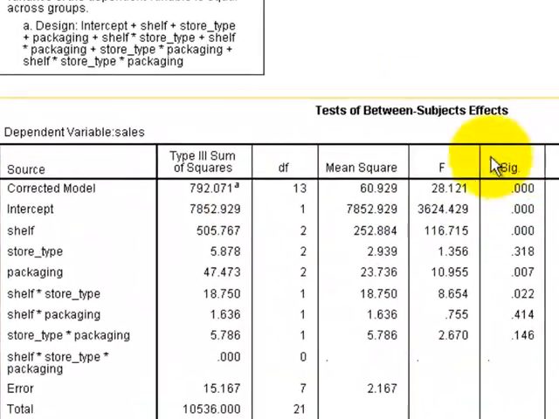Right off the bat, it looks like we do have a significant F. In other words, there's an overall F. It means there's a significant difference between the groups in there somewhere. The first IV is shelf. This says that there's a significant difference in the number of sales depending on which shelf you put it on. The second one is store type, and this says that there is no significant difference between the store types when it comes to sales. And the last one is packaging, and there is a significant difference in packaging. So there's a difference in shelf and packaging, but not store type.